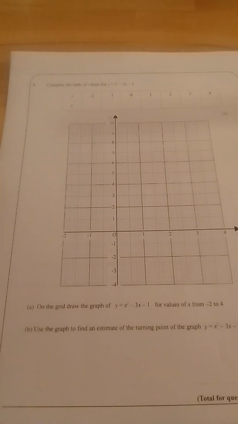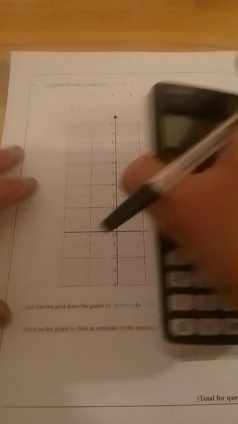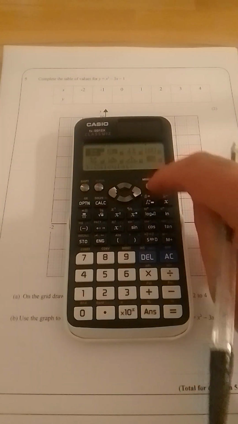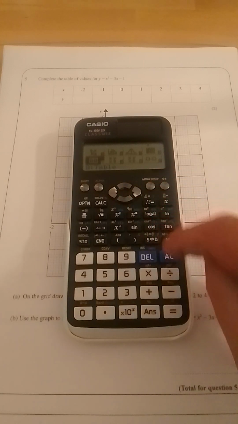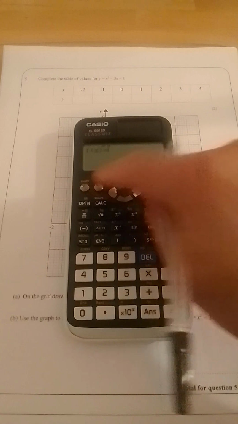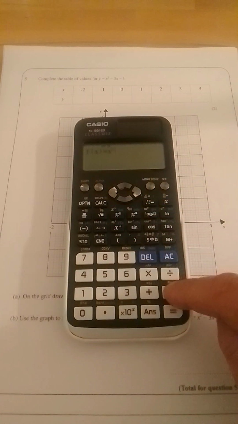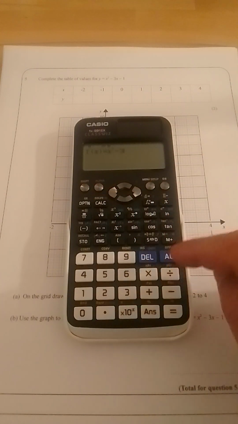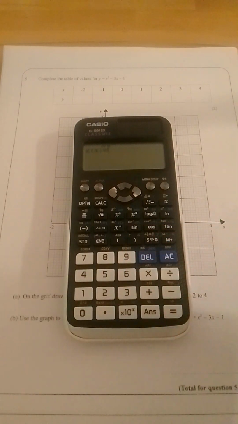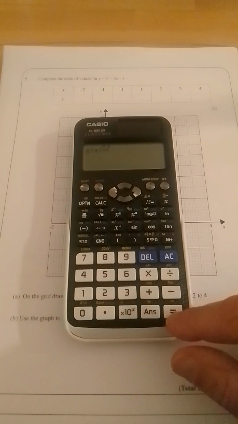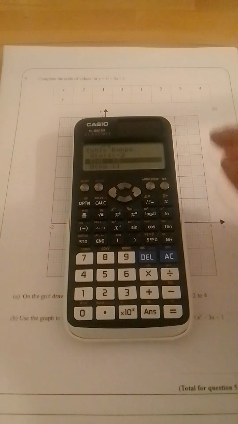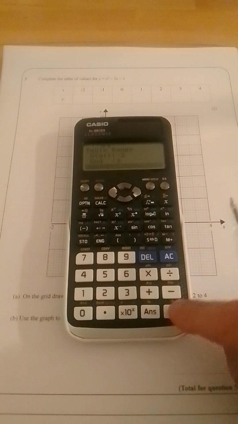very, very similar. We've got a table here. It says complete the table of values for y equals x squared minus 3x minus 1. So menu, go down to table mode and press equals. Now it asks me for f of x or the y equation. So alpha x squared minus 3 alpha x minus 1 here. Press equals, it asks me for g of x, the second one, I don't need that. This time the table starts at minus 2, so minus 2, press equals. Table ends at 4, so press 4 and equals.